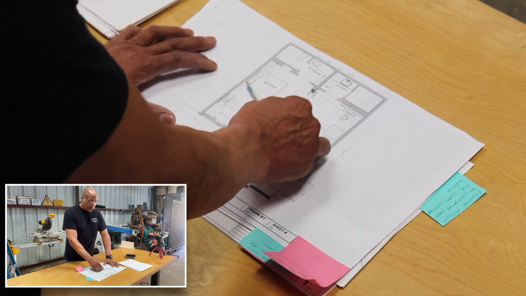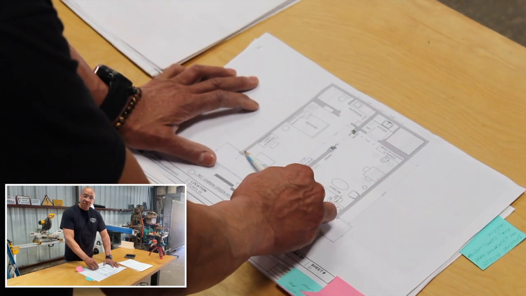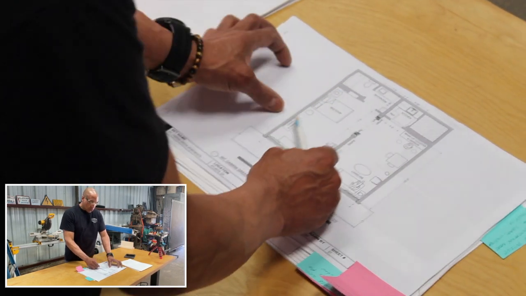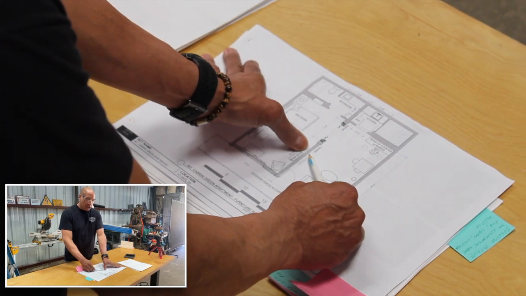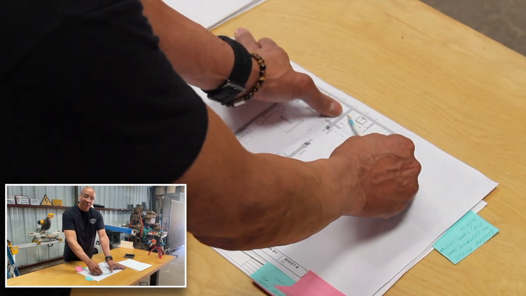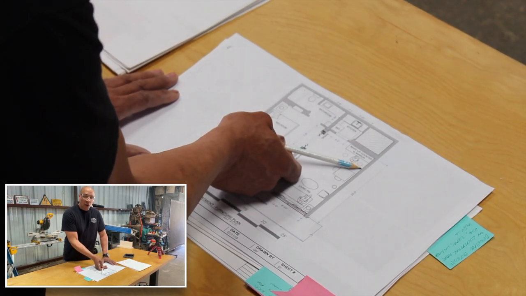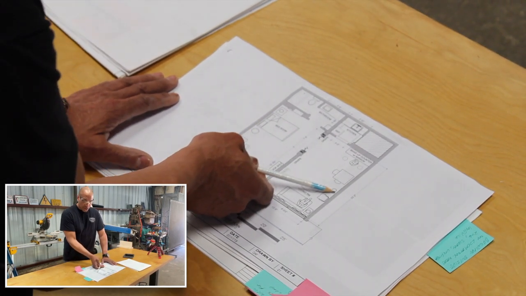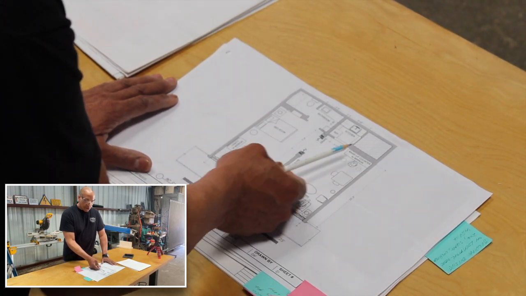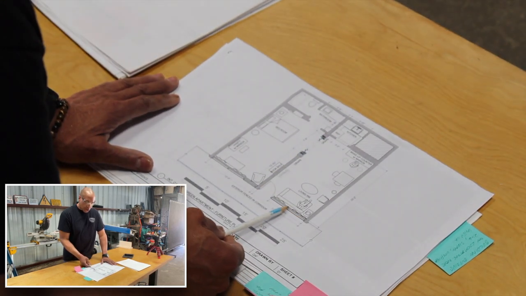The dark lines denote the face of the wall. The width of the walls are denoted by the dark lines on each side of the gray. And when you have one wall with no other wall behind it, it'll only have the single dark line, as you can see on these. Each one of those is letting you know that's the face.